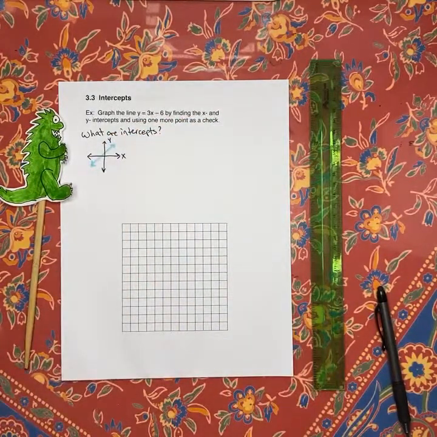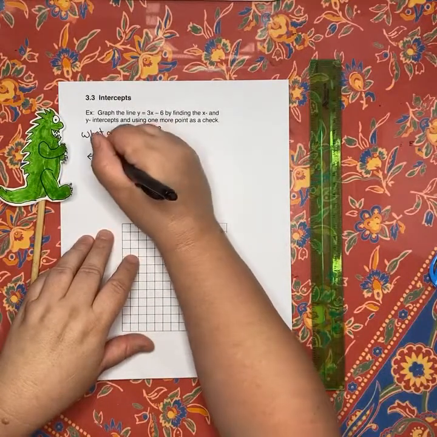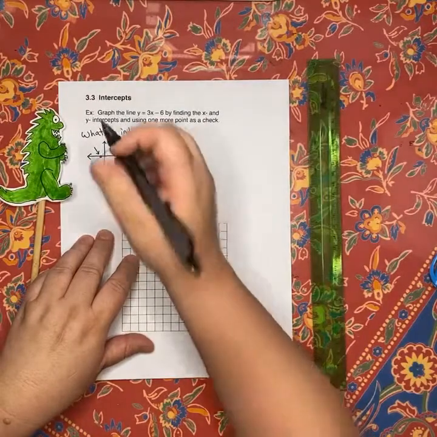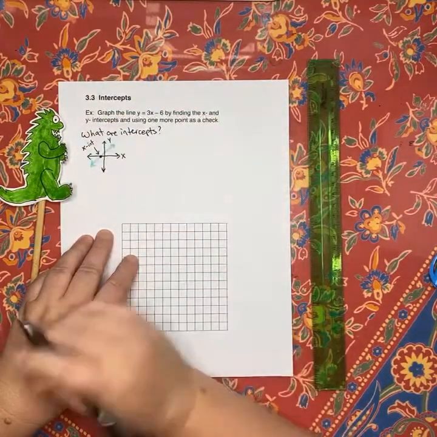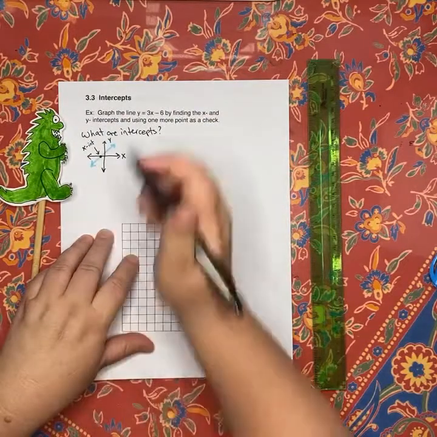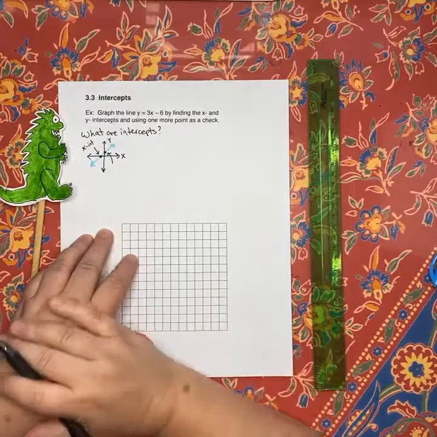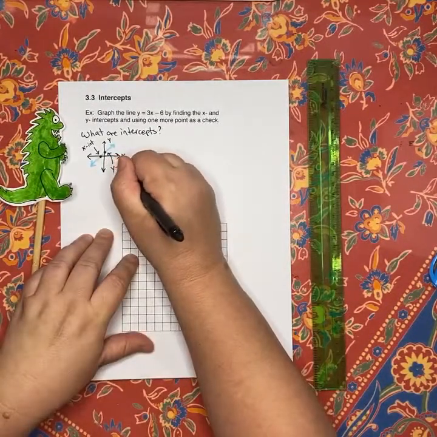Okay, so if that's my line, the point right there where the line I've graphed hits the x-axis is called the x-intercept. I'm going to write x-int. And the point here where the line runs into the y-axis is called the y-intercept.